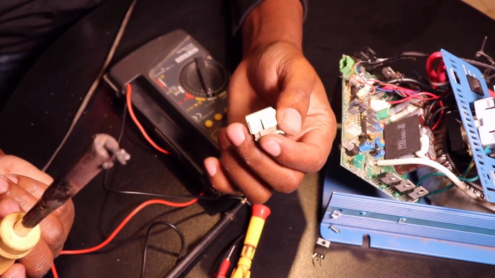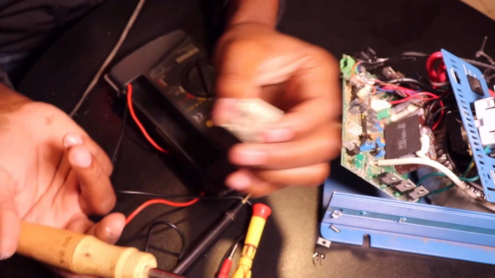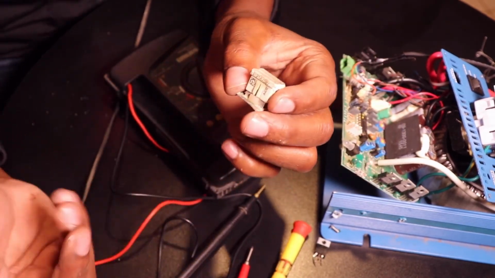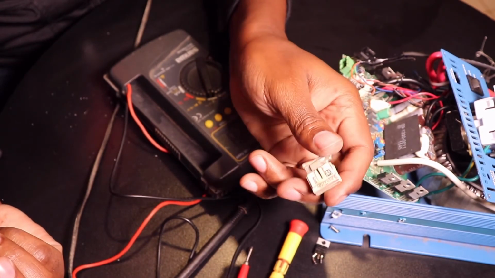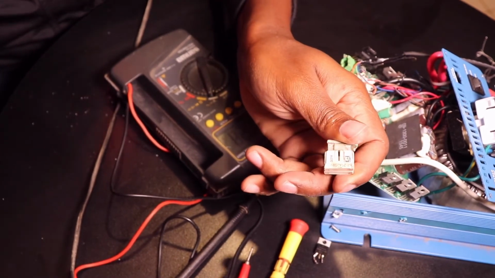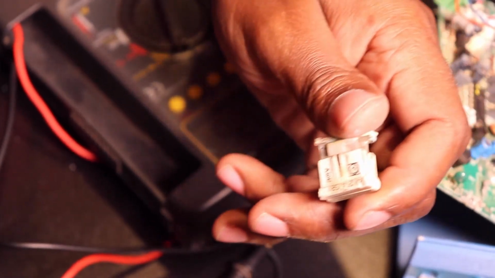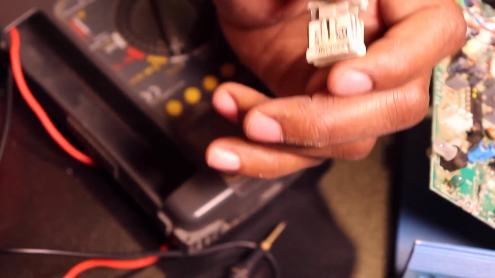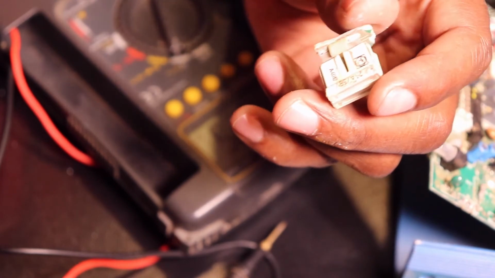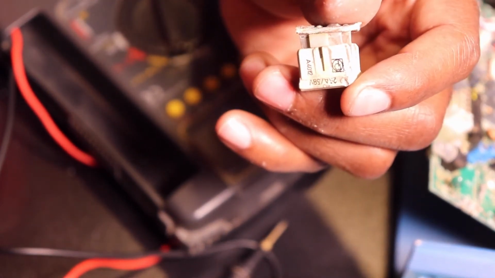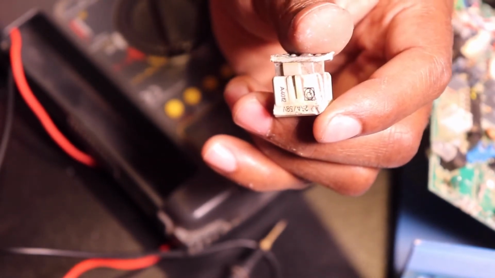Now here we have some fuses. I don't know if you can see this. These are 25 amp fuses. Now I'm tempted to use a jumper on this inverter, but yeah, I'm not going to use a jumper.